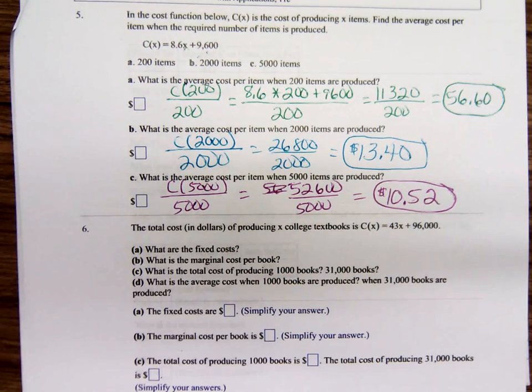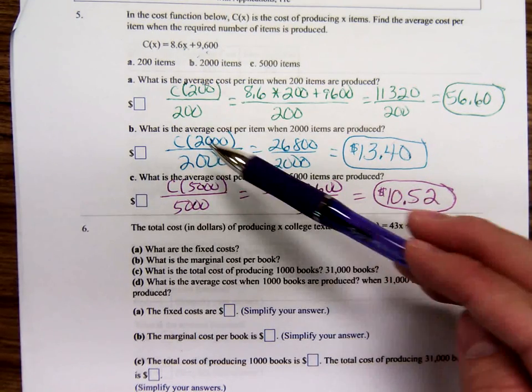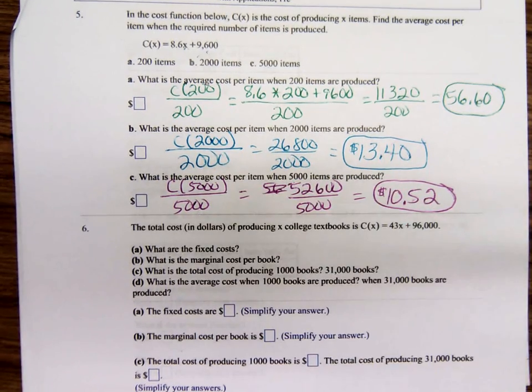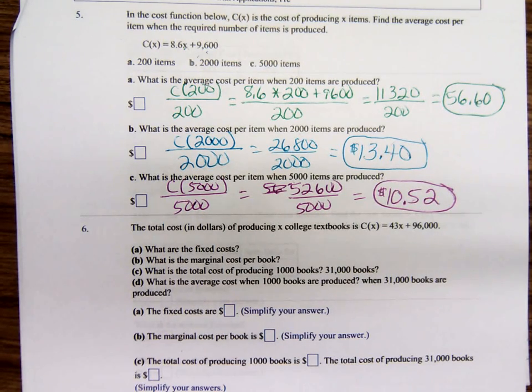Okay? That's something the big box stores figured out a long time ago, that they could produce and sell more. That lowers the average cost per item. And of course, if they can get it produced in a third world country and pay 2 cents a day, that helps lower their costs also. Okay? But that's sort of a joke, but not really.